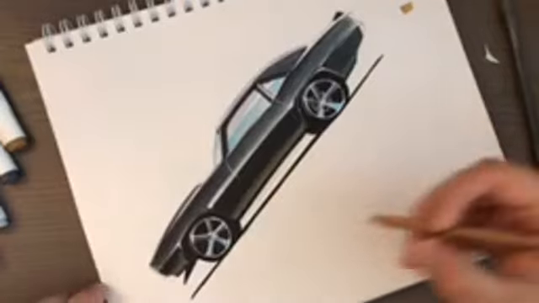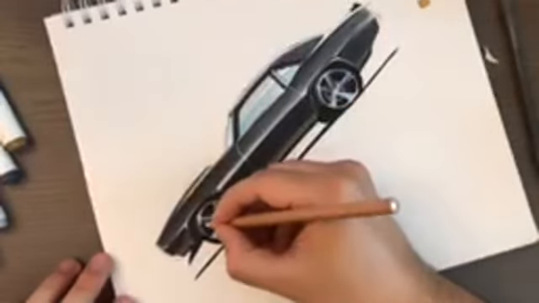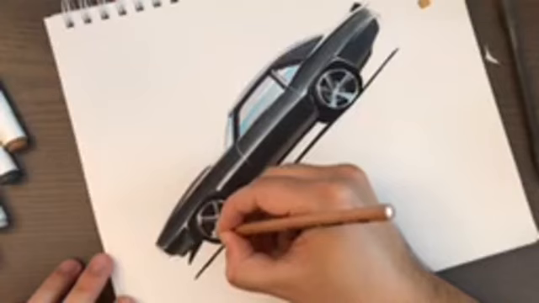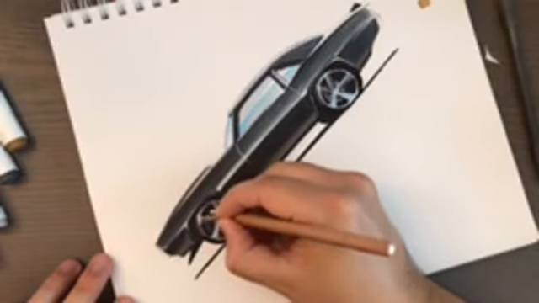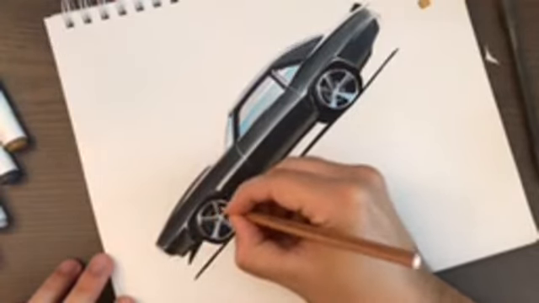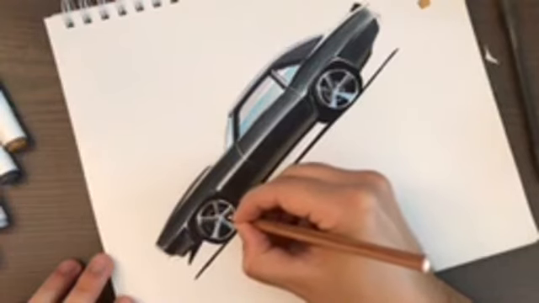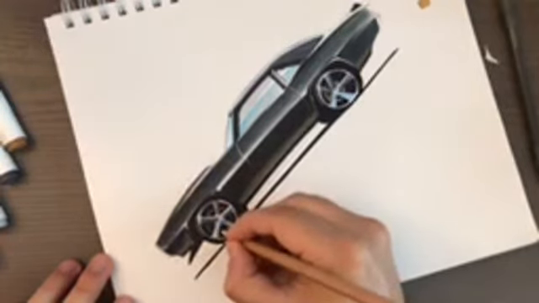And let's do the same thing in the front, since we did it in the back. And usually the front disc brake is bigger than the rear one.